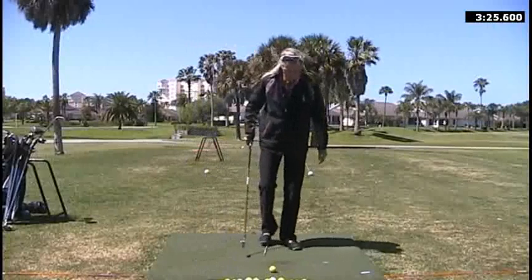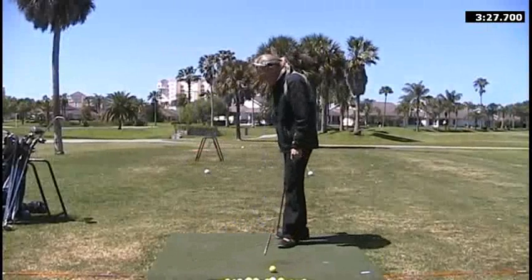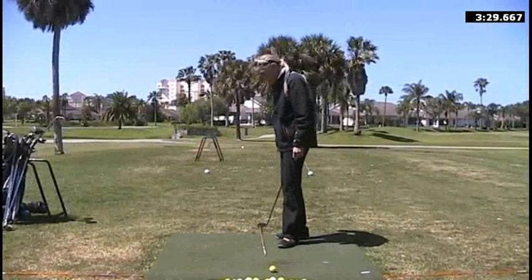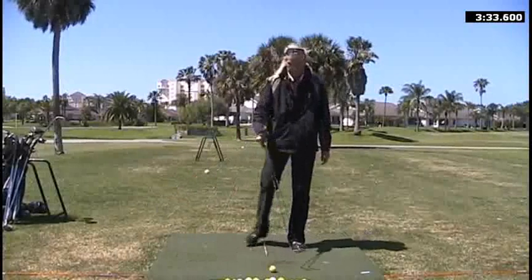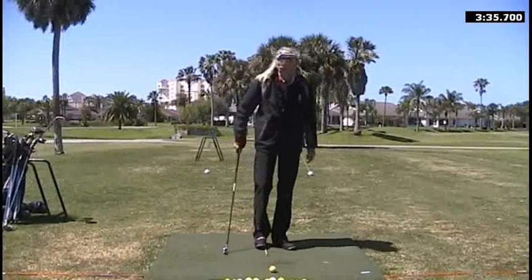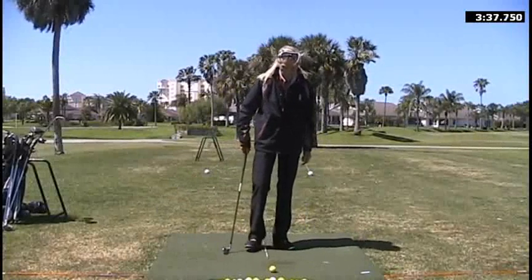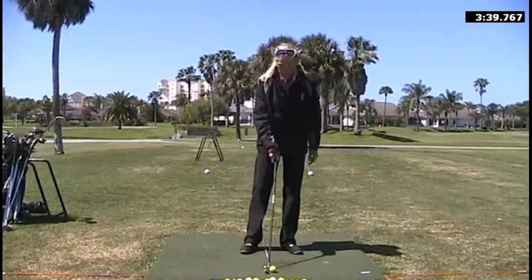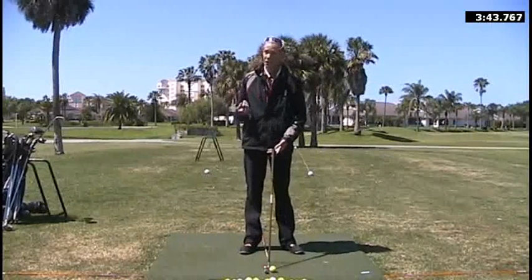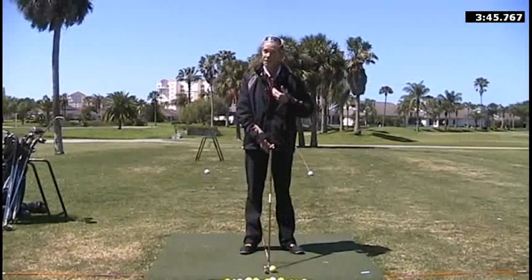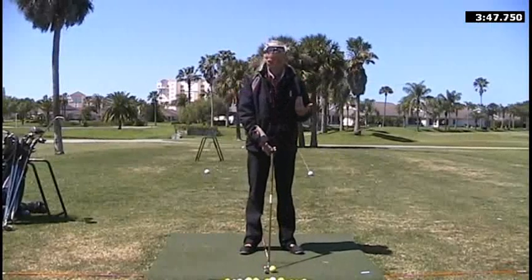The middle rod right here is just ball position, so this is your station. You're going to have your rods set up for your target line. You're going to have the center rod set up for ball position. Unless you want to hit a low shot, the ball is never played behind the center of you. Okay? It's always from the sternum forward. All right?